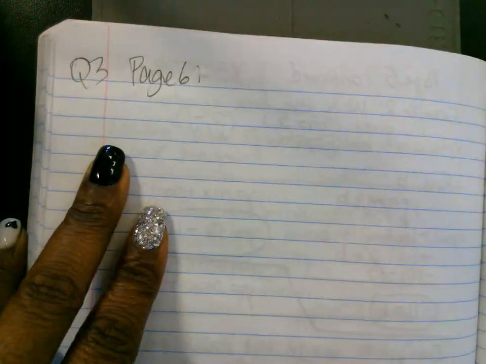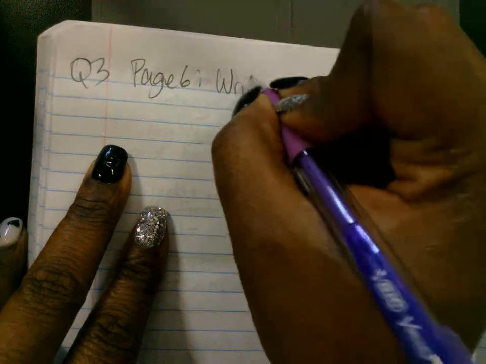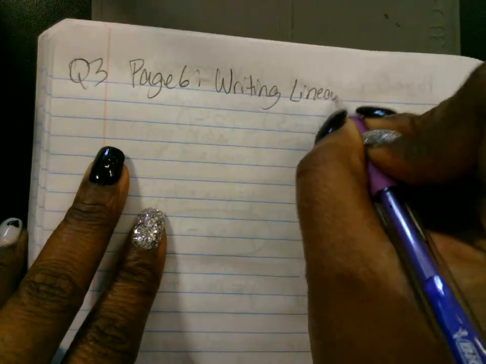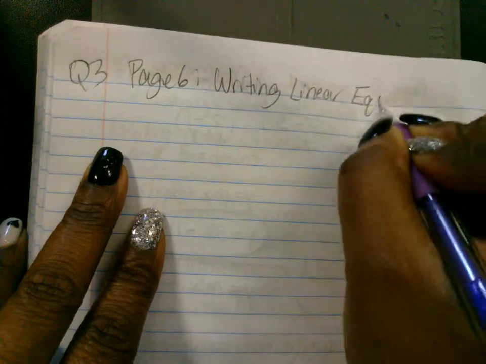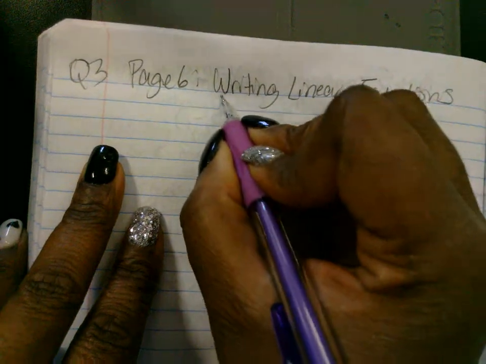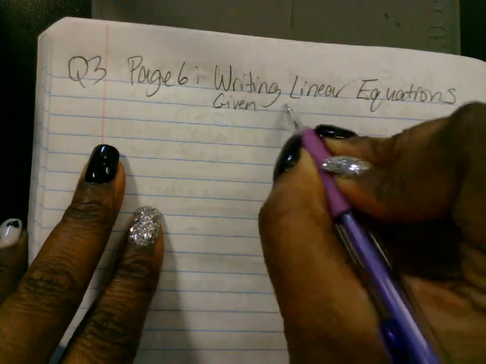All right, Q3, because it's quarter 3, page 6. All right, we are writing linear equations. Okay, we've been writing linear equations, but this time we're only going to be given 2 points.